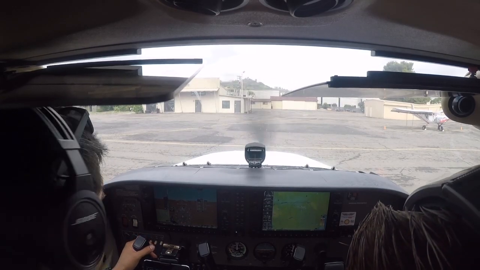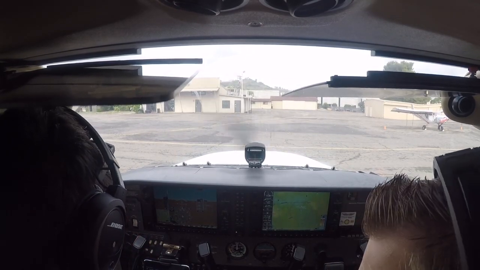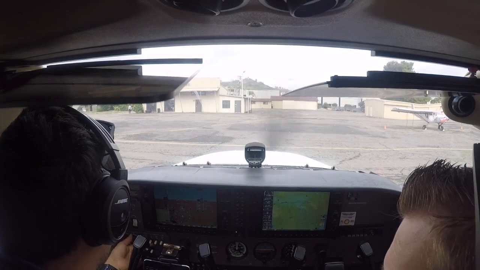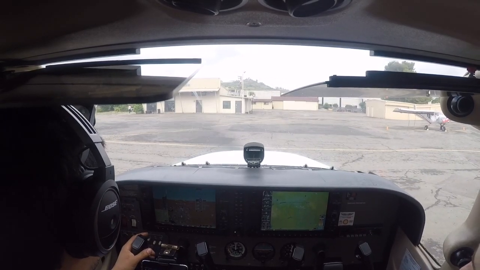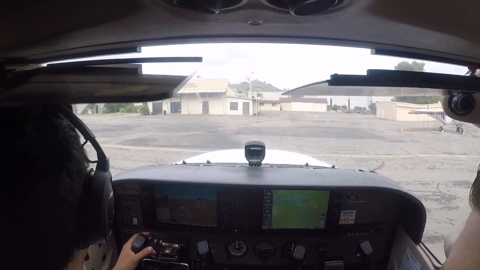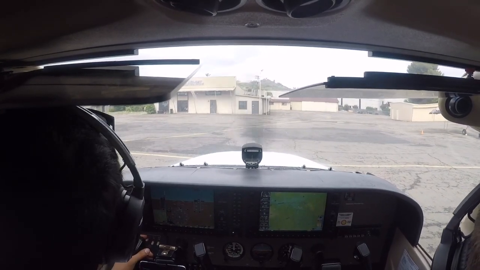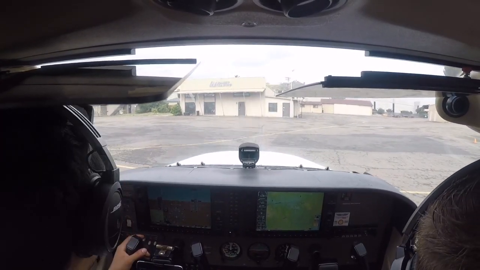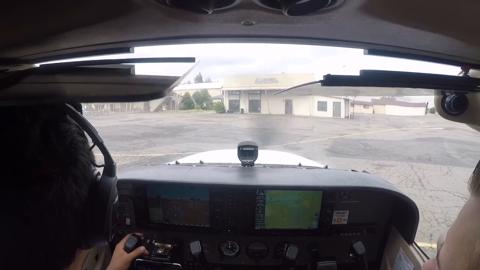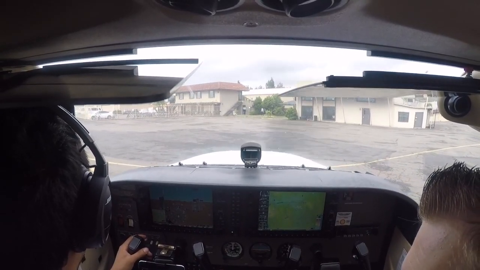Gillespie ground, 384 Whiskey is at the circle, ready to taxi. 384 Whiskey, Gillespie ground, runway 27 right, taxi via Charlie. Taxi via Charlie to 27 right, 84 Whiskey.